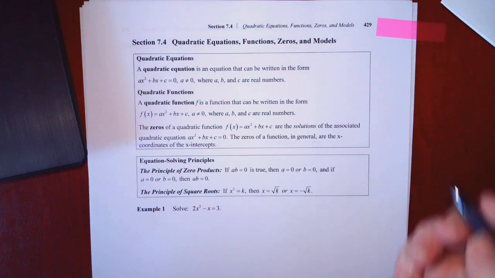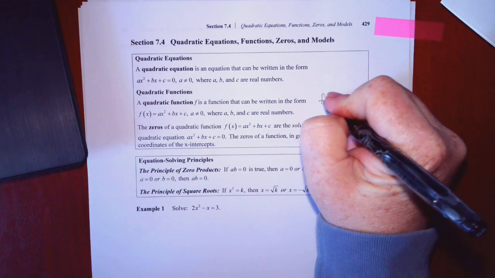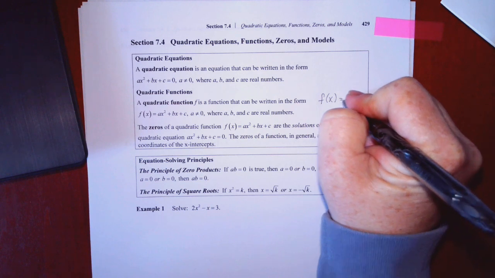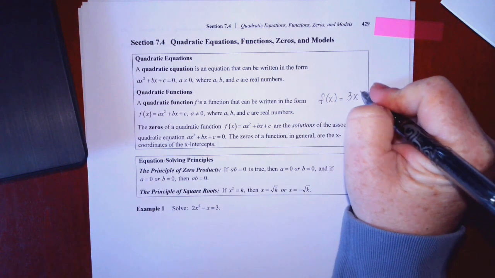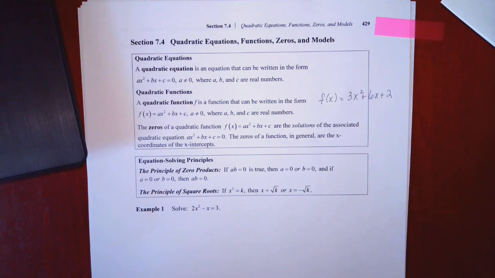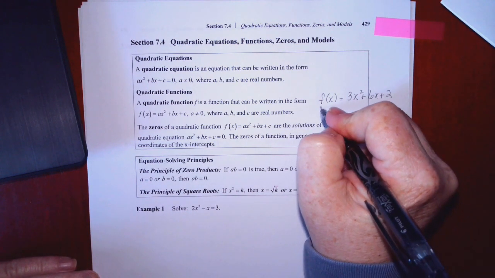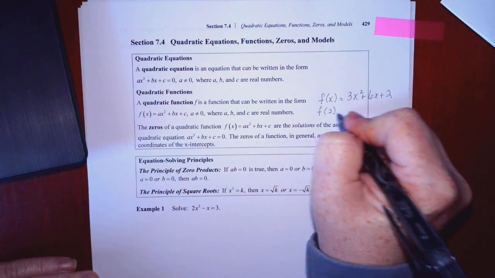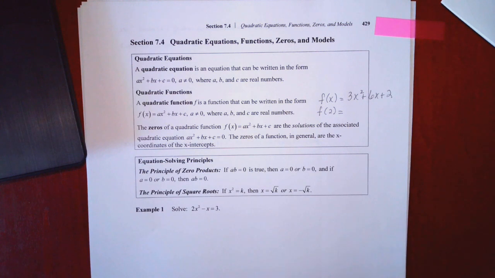So for example, if you had something like f of x is equal to 3x squared plus 6x plus 2, we would call this a quadratic function. How would I find, say, f of 2? What would I do?